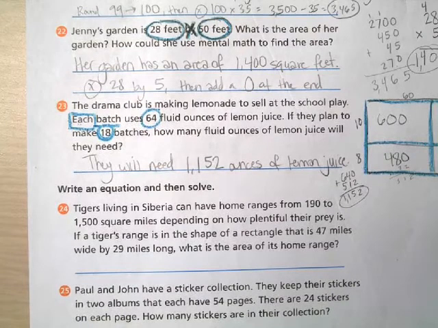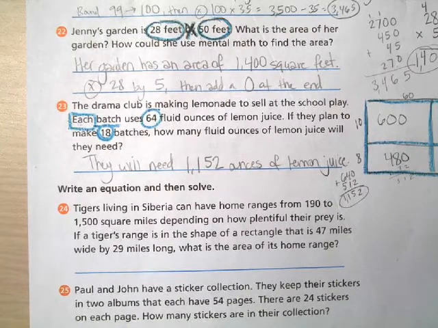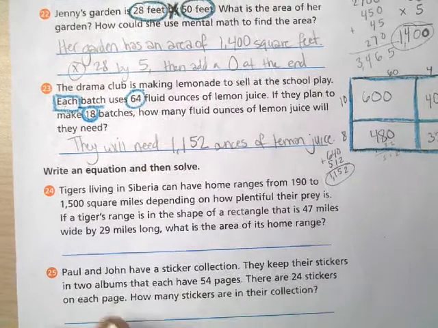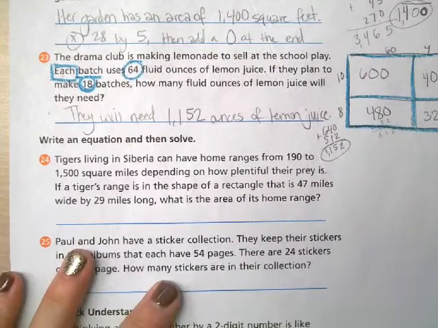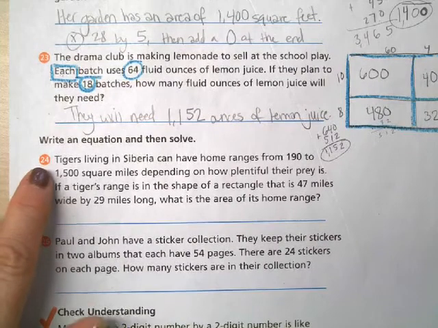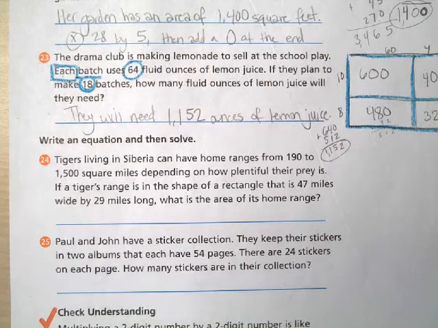Okay, on the next problems, it asks us to write an equation and then solve. And I think this would be really important to make sure that you know how to write an equation. And it might be multi-step, meaning there might be multiple things to do. So we're going to go really slowly at this, and I want you to first read the problem in your head. So go ahead and take a minute to read this story problem, number 24, in your head.